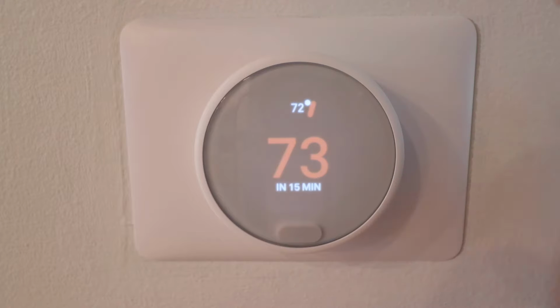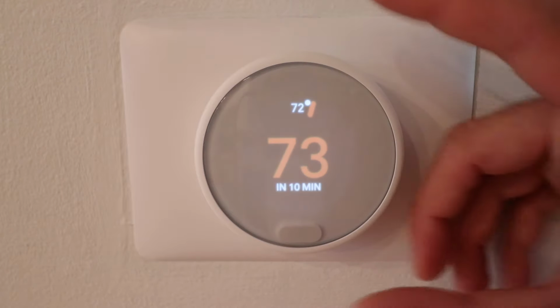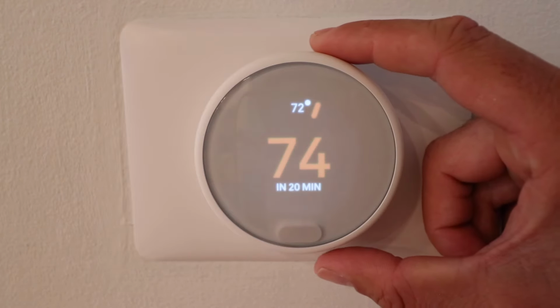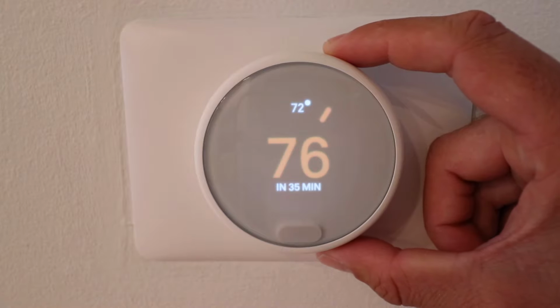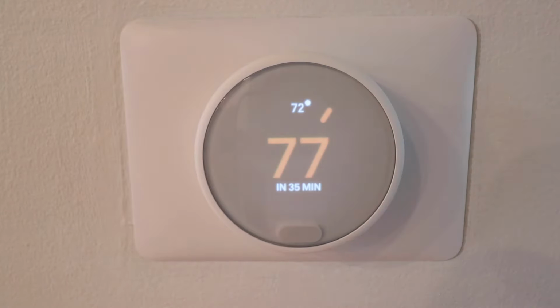Now you see down here at the bottom it says 73 in 15 minutes. Well, that's because after a certain amount of time your Nest E will learn how long it takes for your house to heat up and cool down. After knowing that information, the Nest E can predict how long it will take to go up 1 degree, 2 degrees, 3 degrees in your house, and it just gives you that notification down at the bottom. If I turn it up to 74, 75, you can see that that time extends, and the time it takes for my home to get to that temperature will increase.